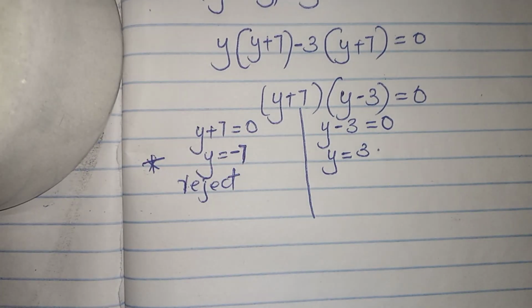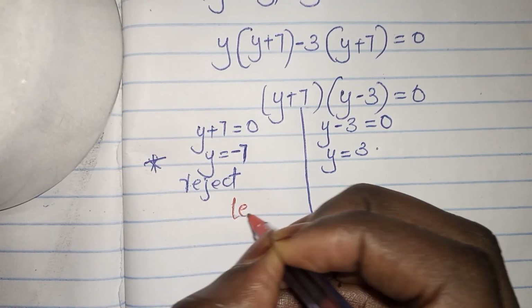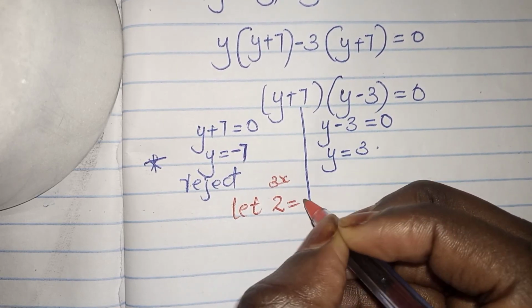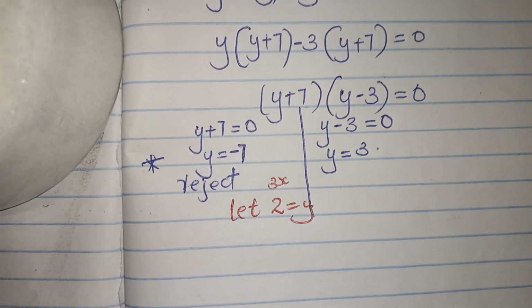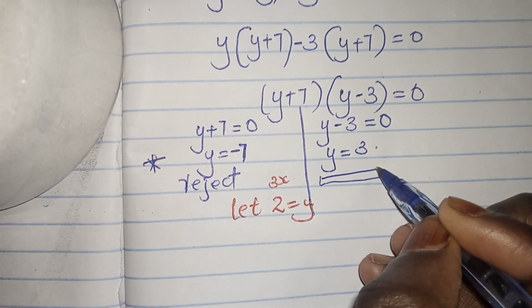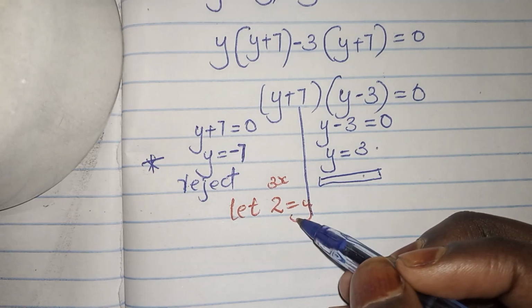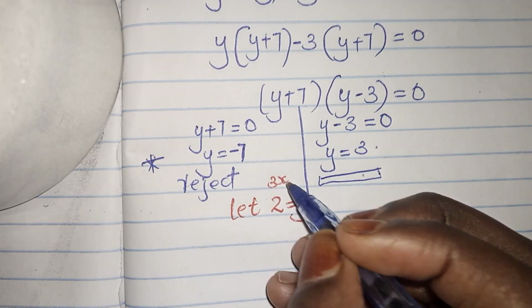Remember we had said let 2 to the power of 3x be y, and we have our y as 3. So we are going to substitute this 3 in this equation to get the value of x.